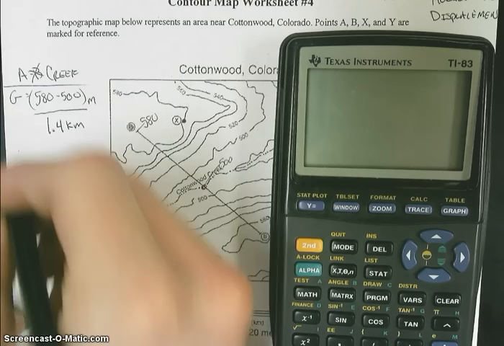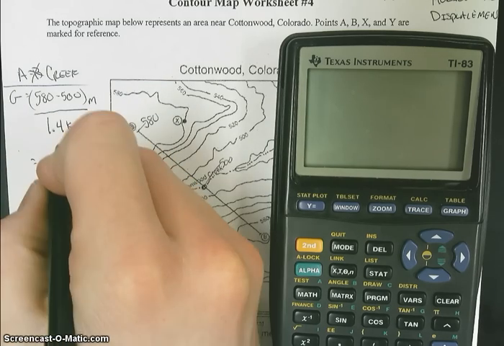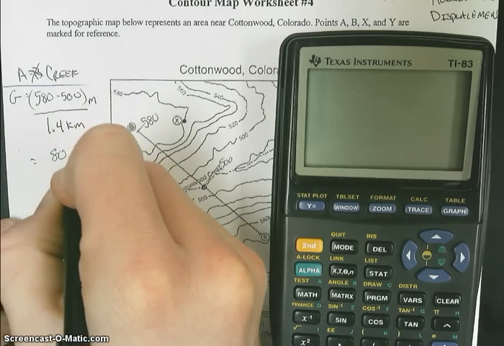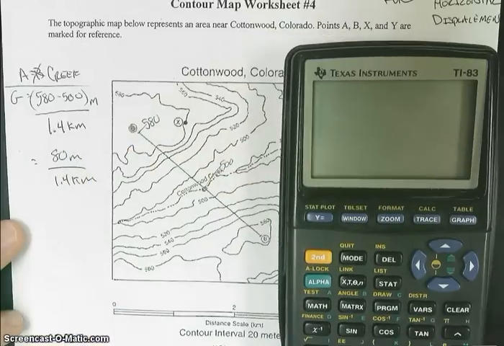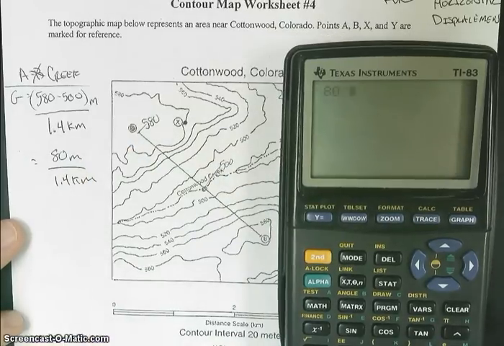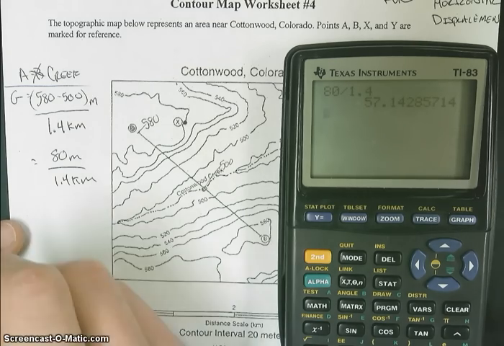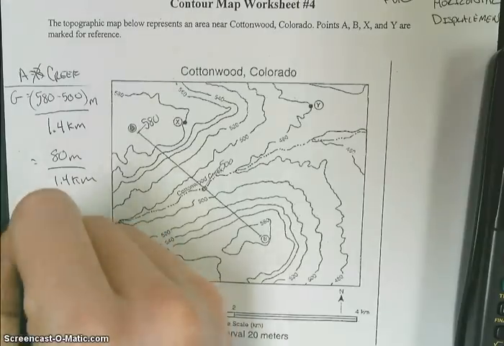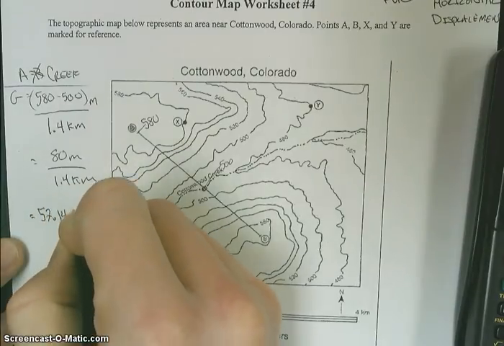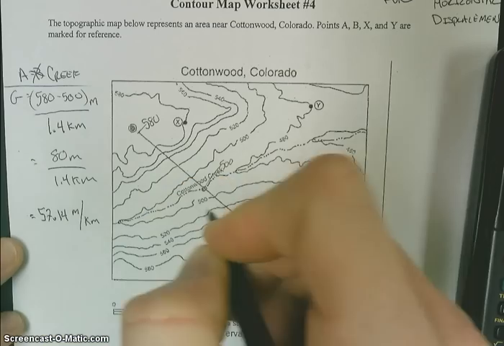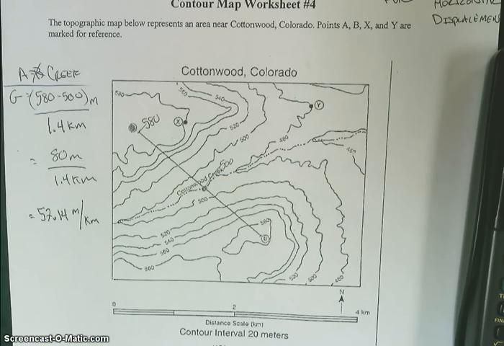Now you may actually need to use a calculator for this, because these numbers are going to be decimal points. So our gradient here, 580 minus 500, is going to be 80 meters over 1.4 kilometers. I'm going to go ahead and crunch that right now. Low on batteries. 80 divided by 1.4 gives me 57.14. And that's going to be meters in elevation per kilometers of distance we walk. Okay, that's the gradient from A to the creek.